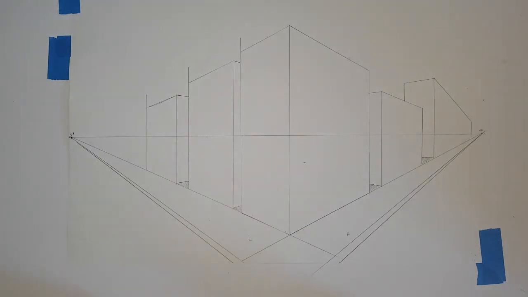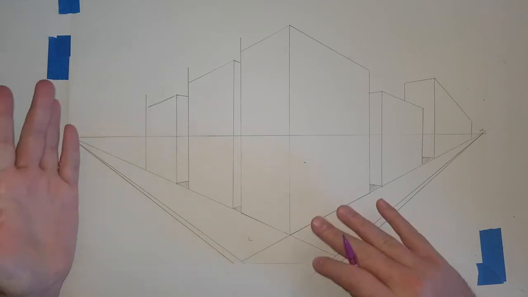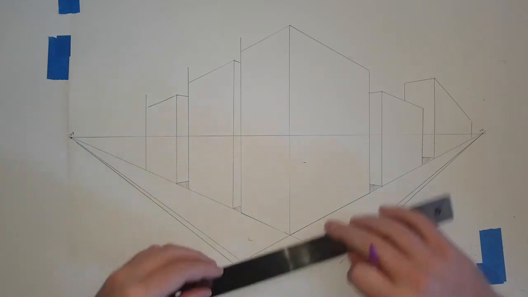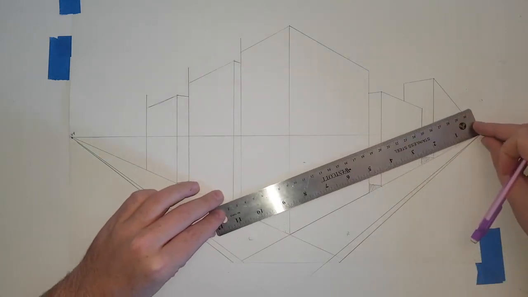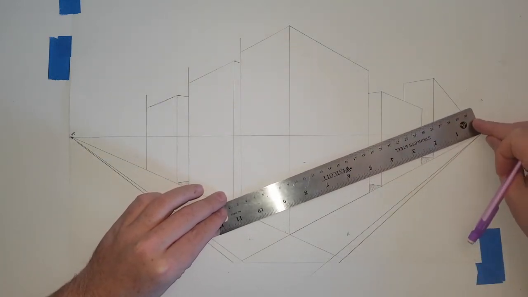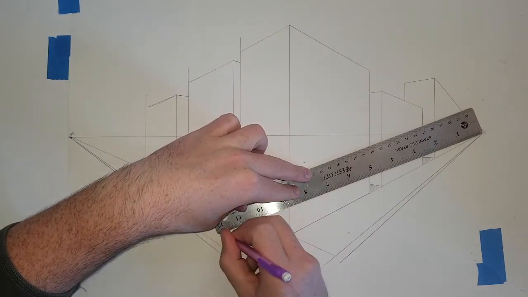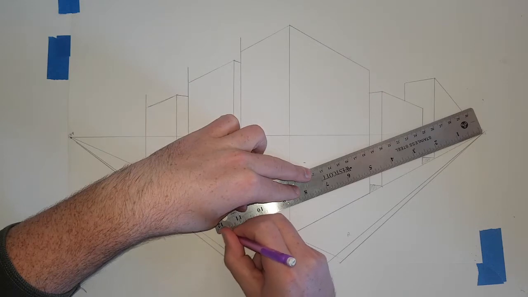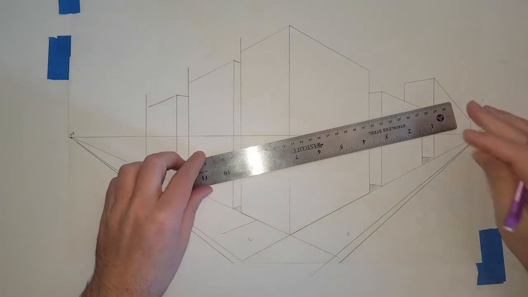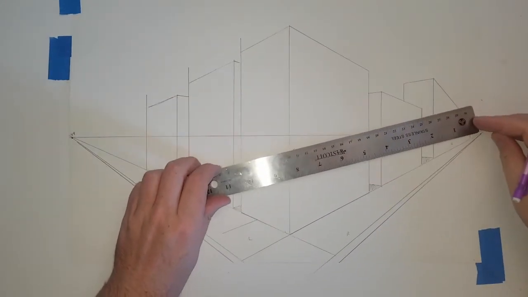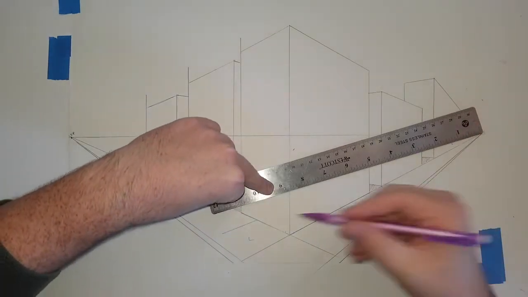So for this, instead of being true horizontals and true verticals like in a one-point perspective drawing, what you're going to be doing is connecting your sidewalk to the opposite perspective line. So this might be a little difficult if you don't have a longer ruler. But what you could do is use two rulers together. This is a fine option.